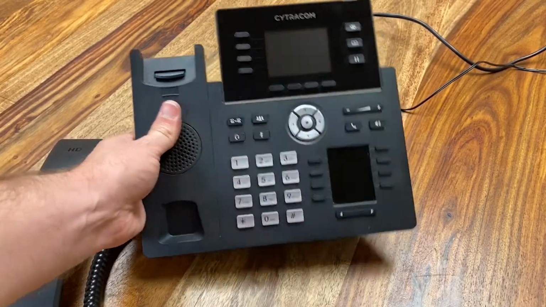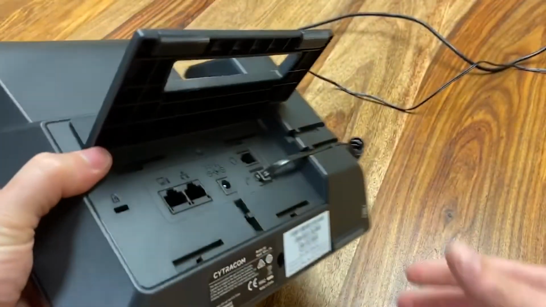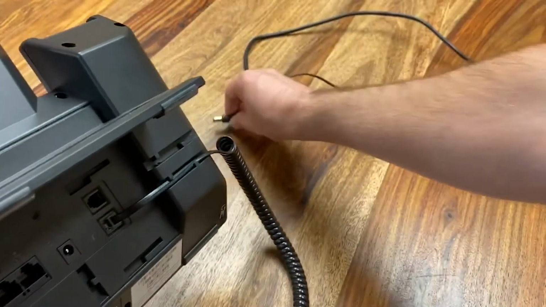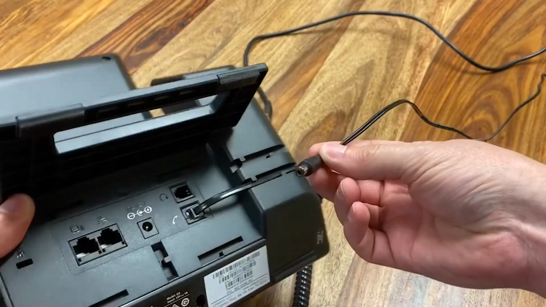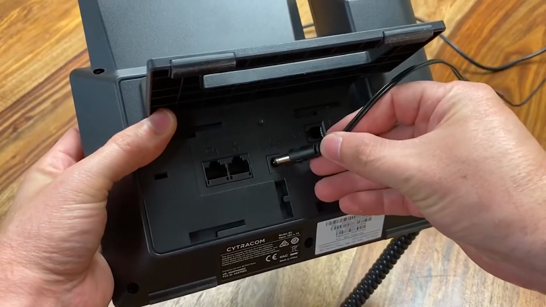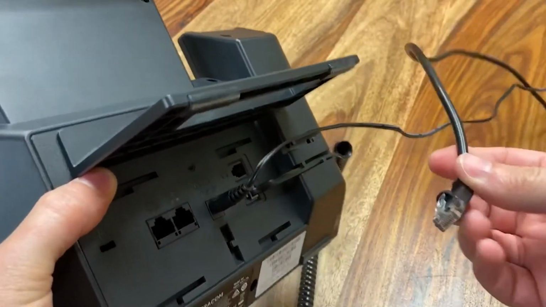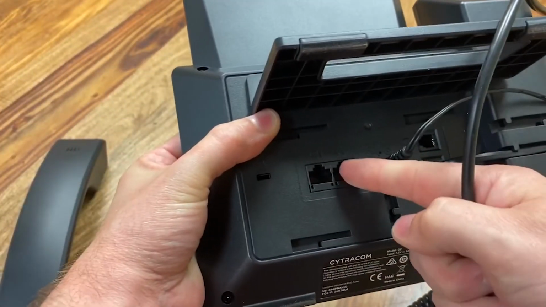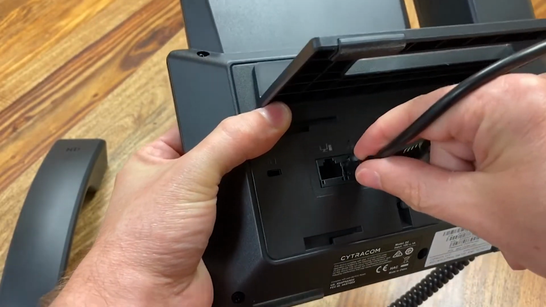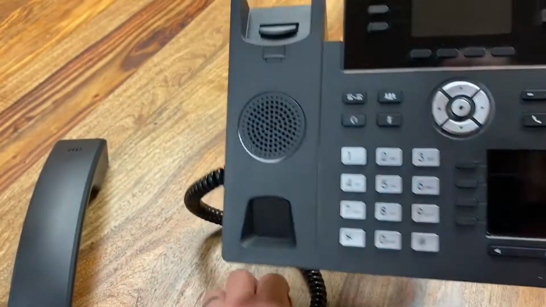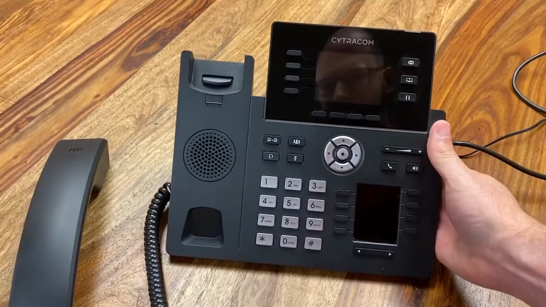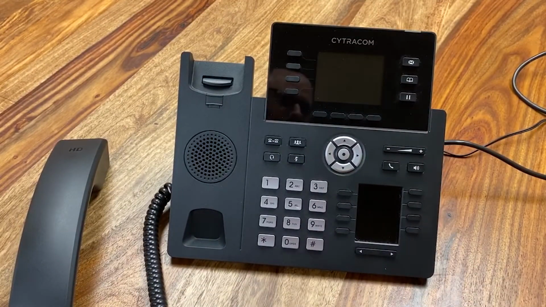I'm going to go ahead and just demonstrate plugging in the power and network cable. So again, on the back, you have your power here, and so I'll plug it into that DC port here. And then your network cable going from the wall will plug into the network port here. Might take a bit, but it will start booting up. See, there goes the Cytracom logo, and it will start loading.